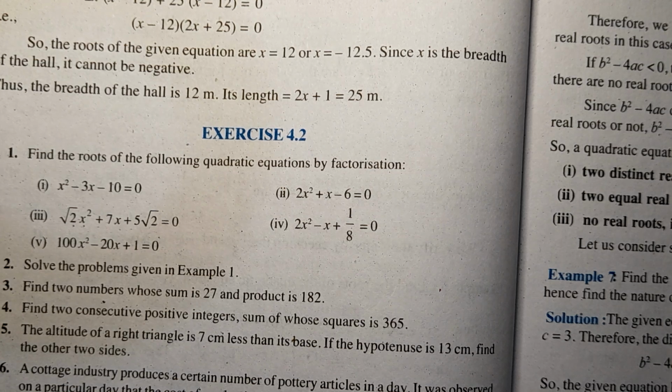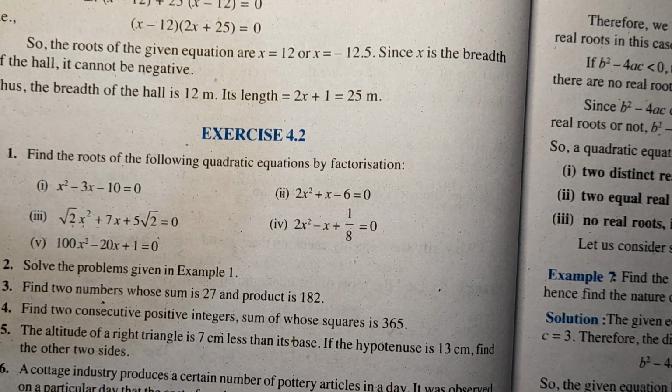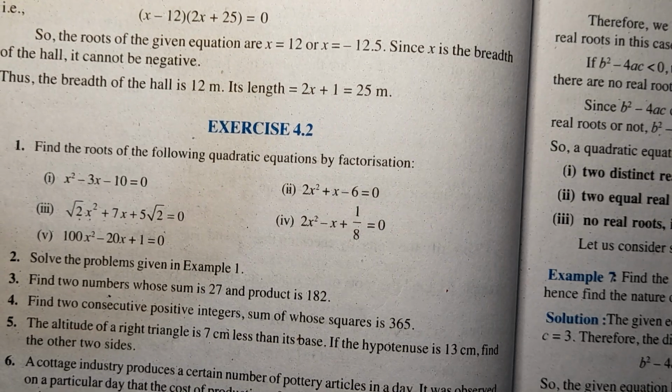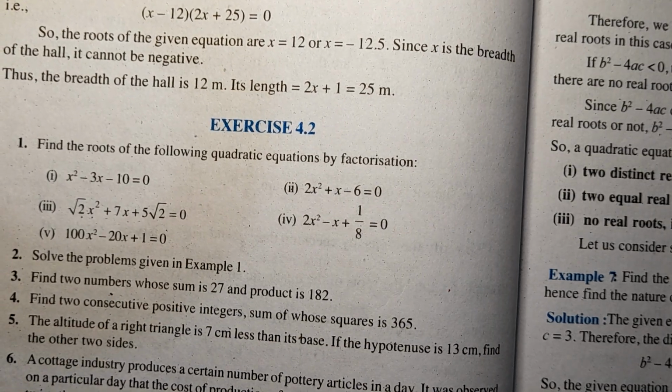Why is it a quadratic equation? Because the highest power is 2, that is, the degree is 2. Since it is a quadratic equation, after solving it there will be two values of x, because the degree is 2. For solving a quadratic equation you can take either of two methods.